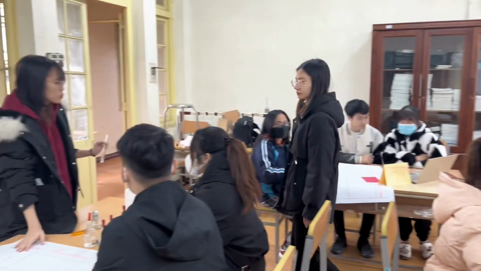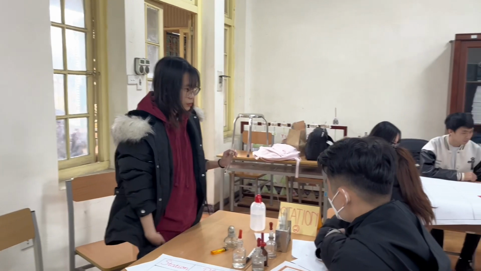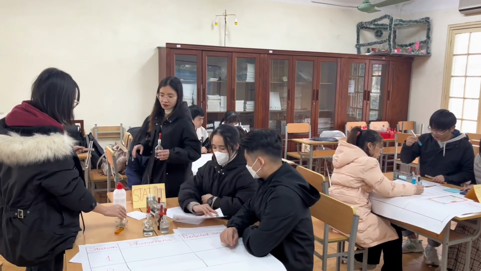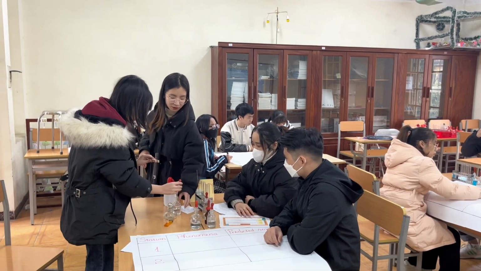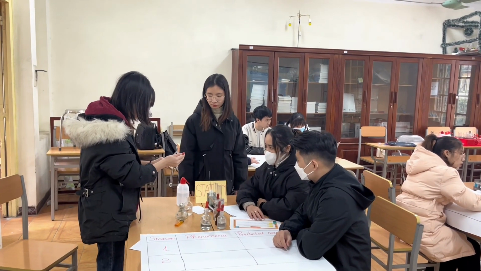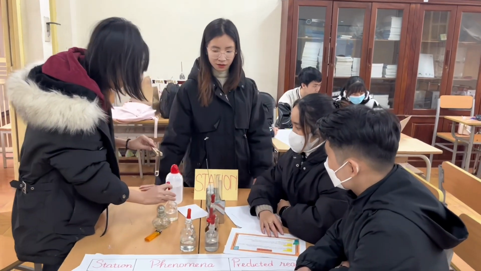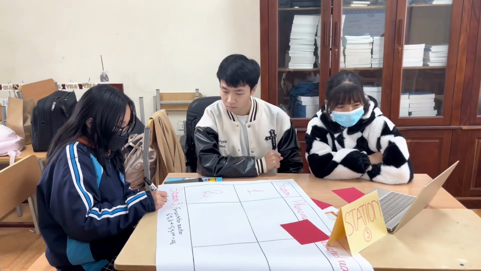Can you give me some glucose? The rest of the chemicals you will have to share with station 1. You can conduct the experiment first, you can copy this one, because you have 4 minutes to do this.